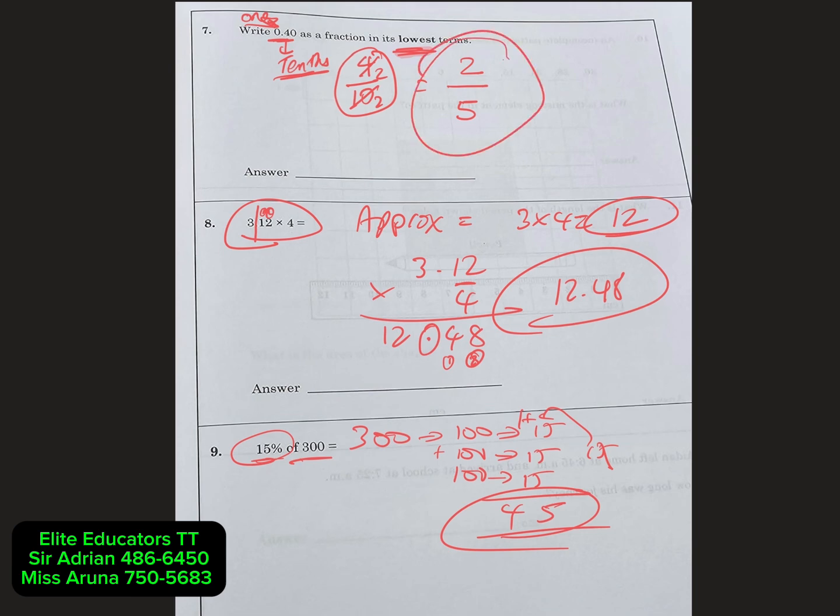So for question 7, 2/5. Question number 8, 12.48. And question number 9, 45.